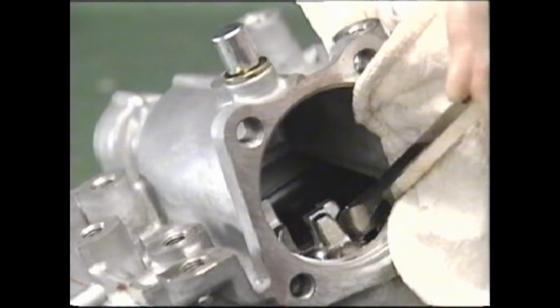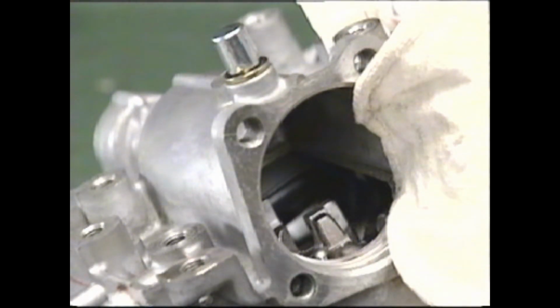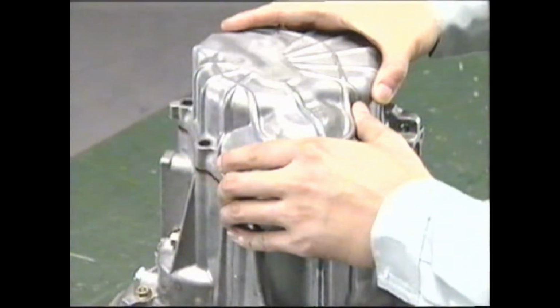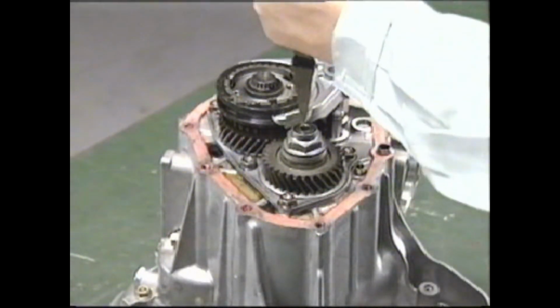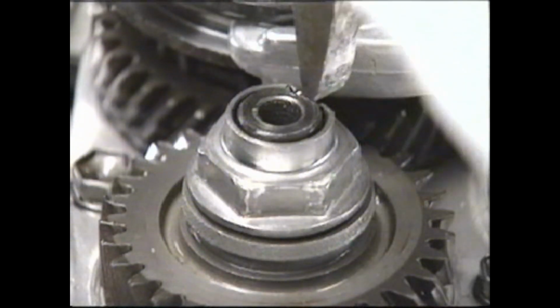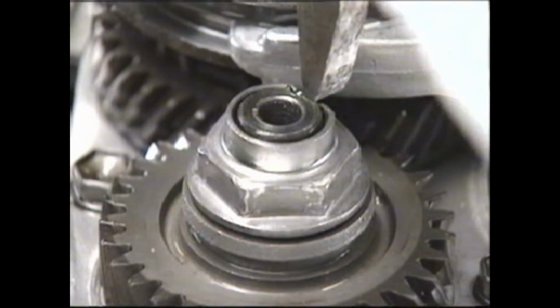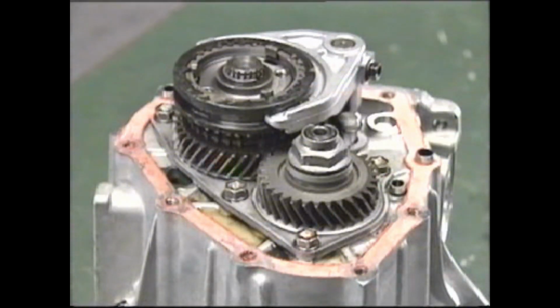To prevent the shaft from turning, engage 2 gears. Break and remove the lock nut caulking. Disengage the 2 gears previously engaged.